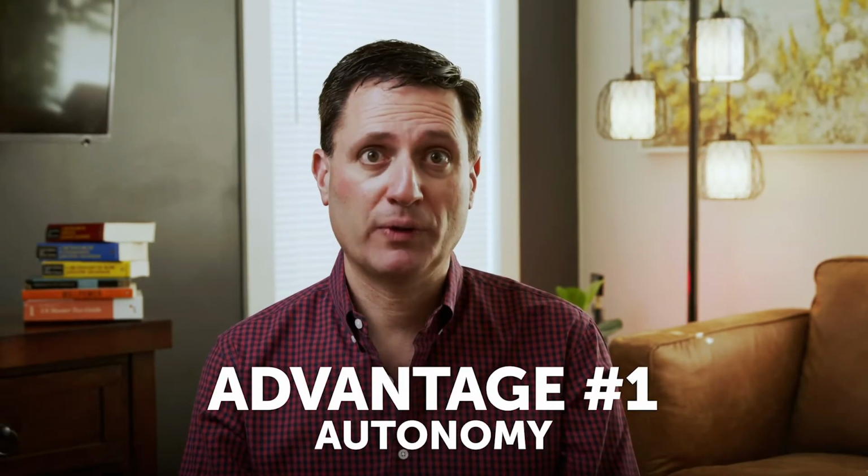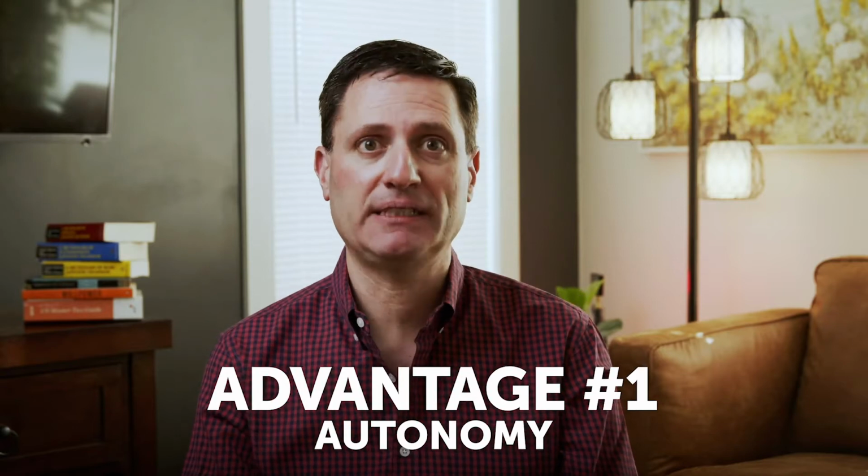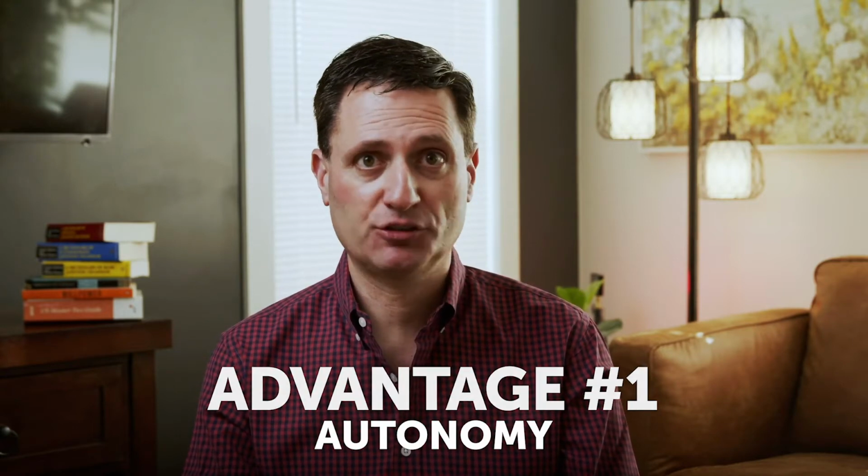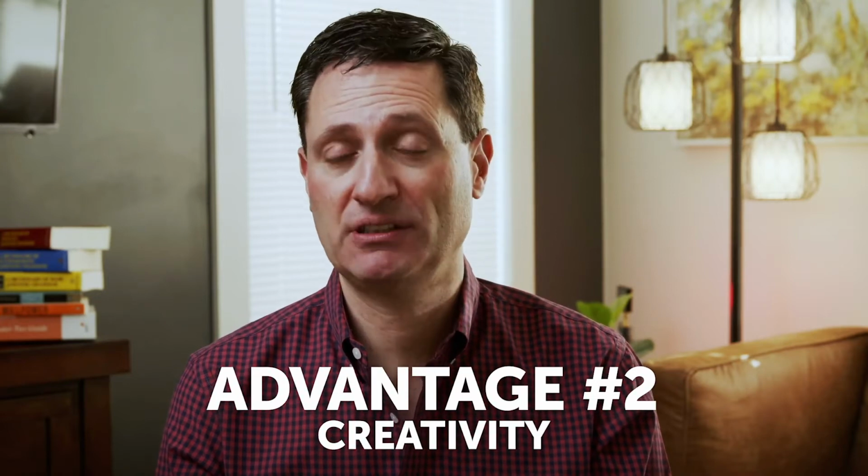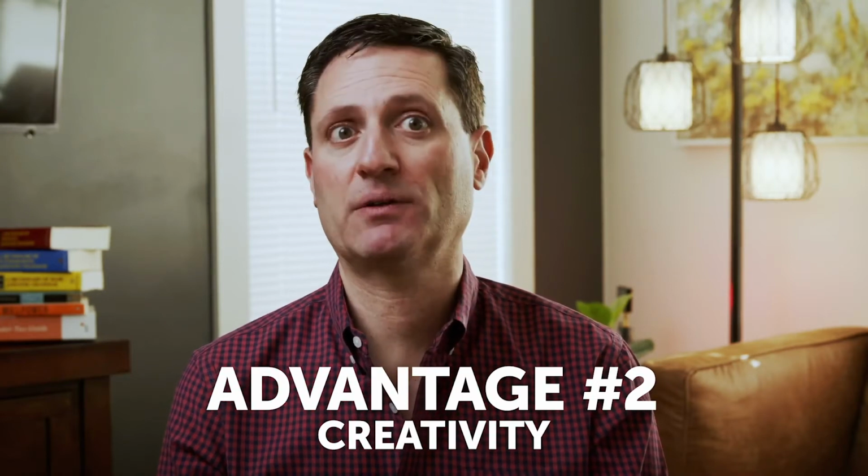Now, one major advantage of mediation over other ways of resolving a conflict is autonomy. The parties in the mediation retain control over any decision that's made. If they were to pursue their claim in a court, a judge or a jury would simply impose an outcome. But the mediation allows parties to work it out themselves with the help of the mediator. This leads to the second major advantage of mediation, which is the possibility of creative outcomes.